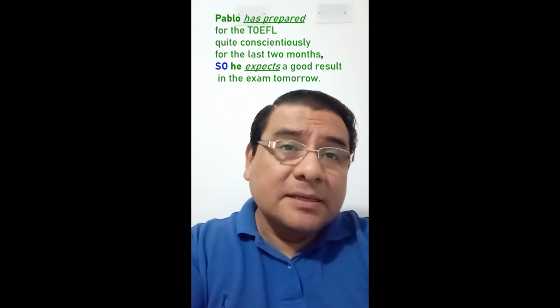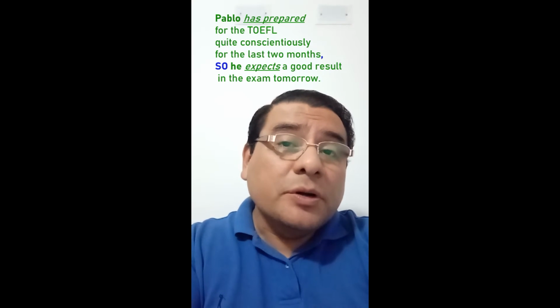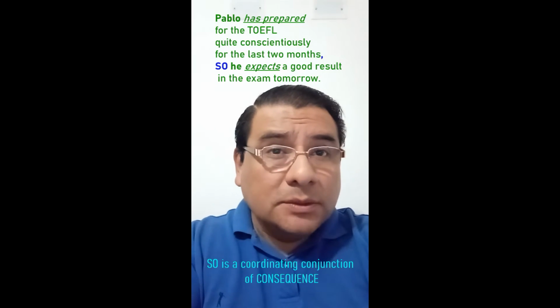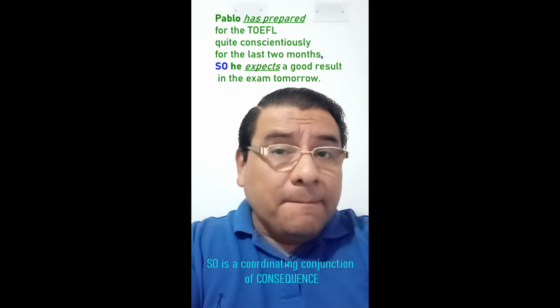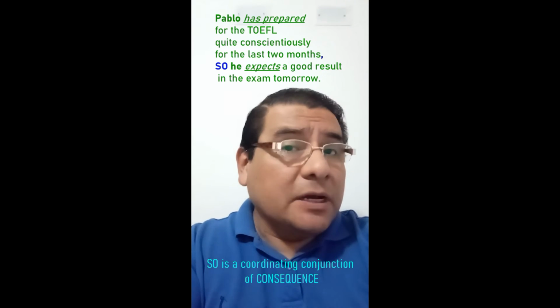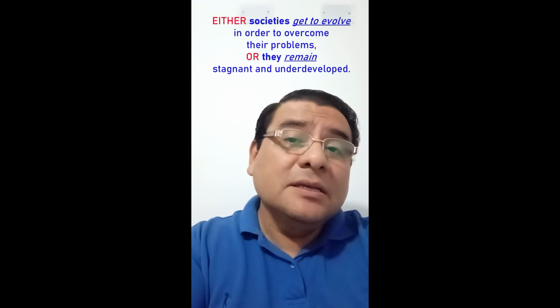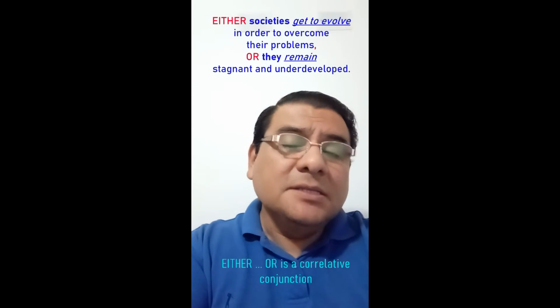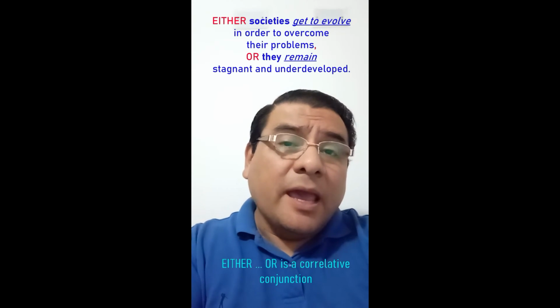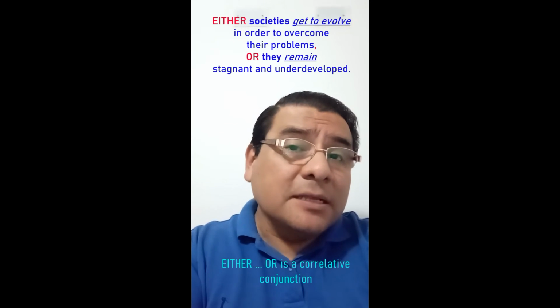In the second sentence, we can notice two independent clauses sitting together via the word so. We call so another coordinating conjunction, which expresses consequence between the ideas portrayed in each of the clauses. In the third sentence, we see two independent clauses put together using either or. This paired expression is called a correlative conjunction, and it is used to connect two alternative and mutually exclusive ideas.